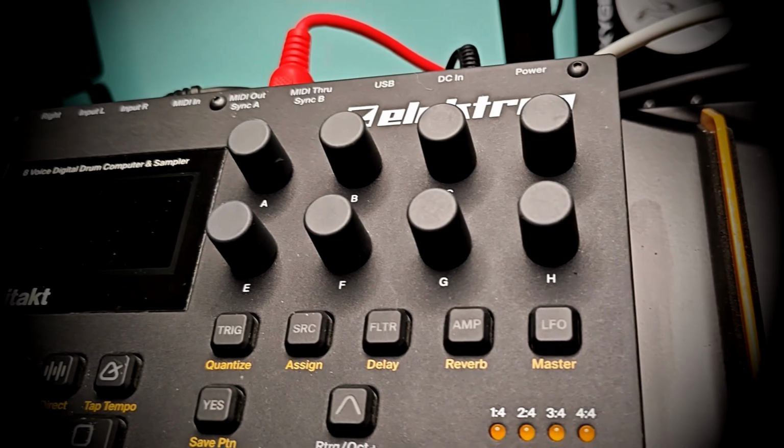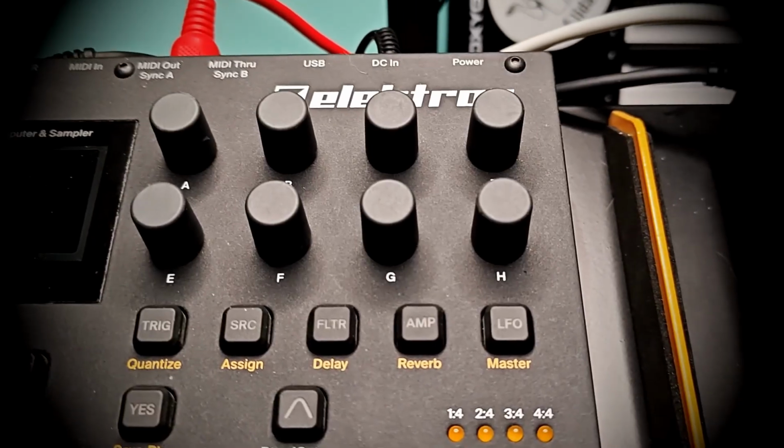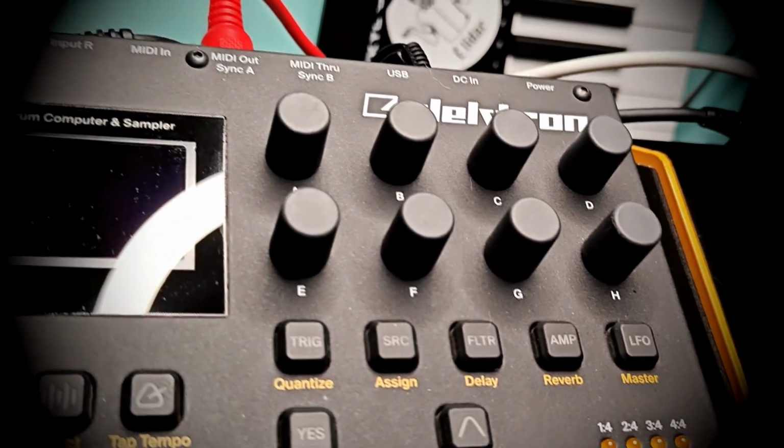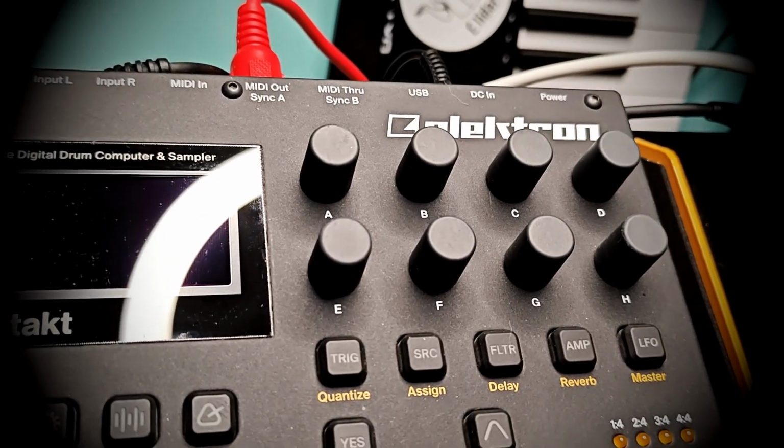Data entry knobs. The Digitakt has a group of 8 encoders labeled from A to H. These are called the data entry knobs. They control the parameters found in the different pages or sections of the Digitakt.